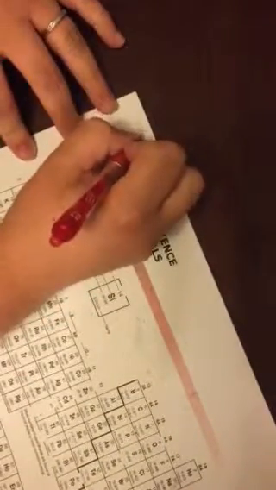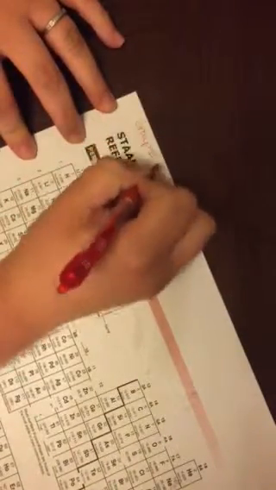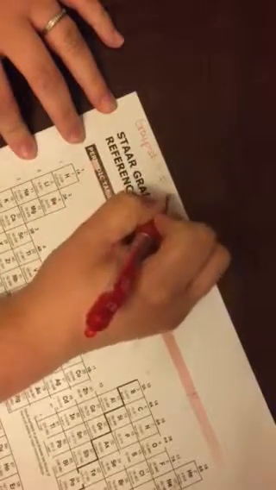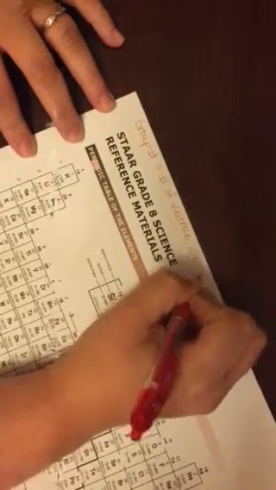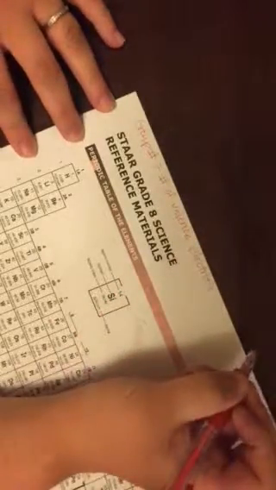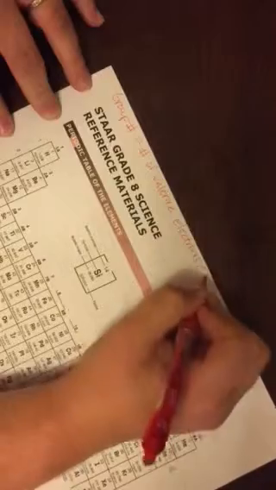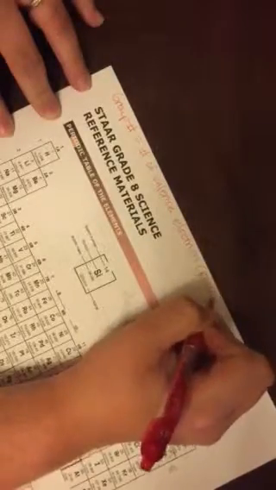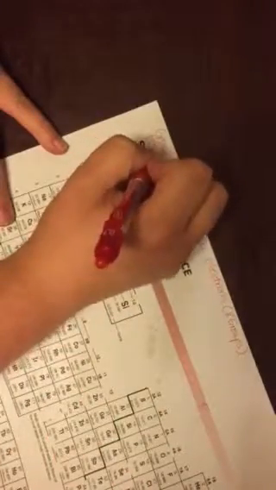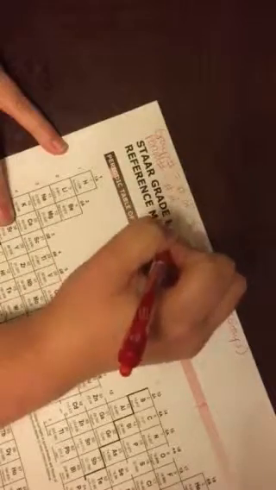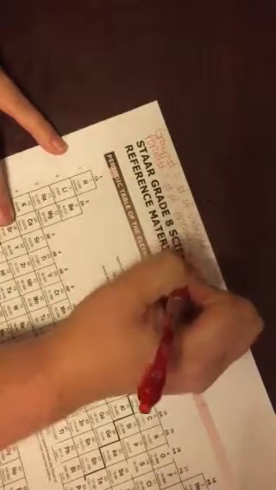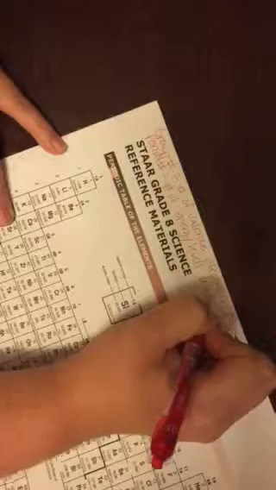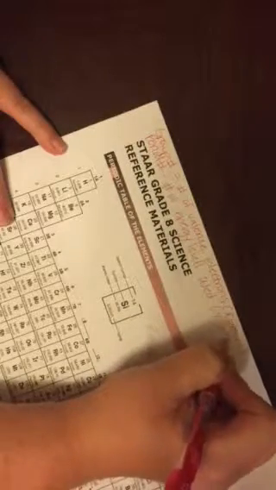We're going to write group number equals the number of valence electrons. The group number equals the number of valence electrons, and we have 8 groups. And then the period number equals the number of energy levels used, and we have 7 periods.